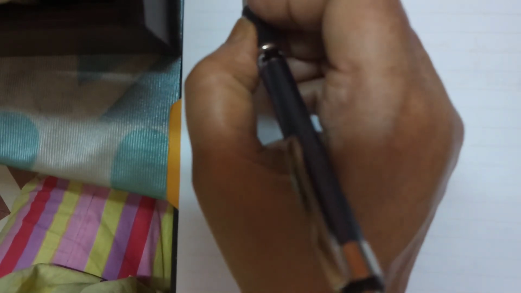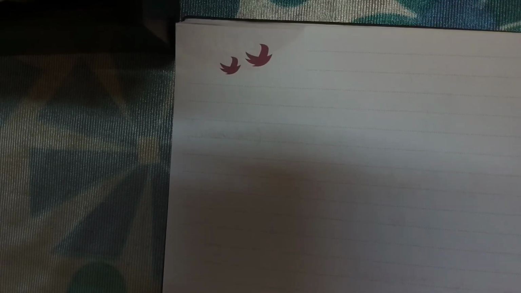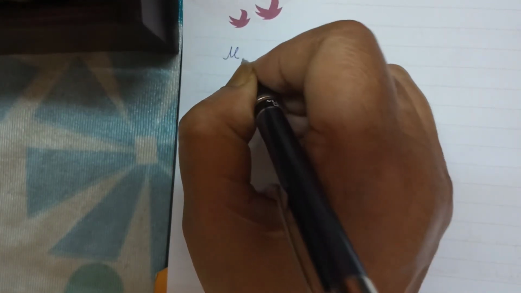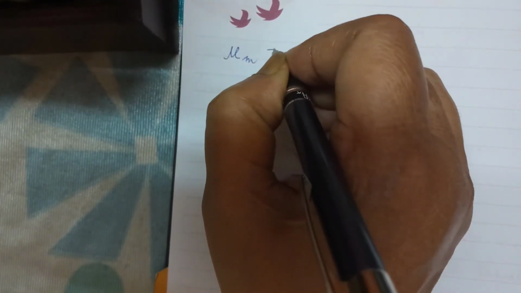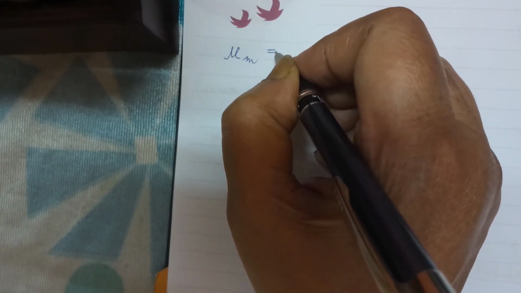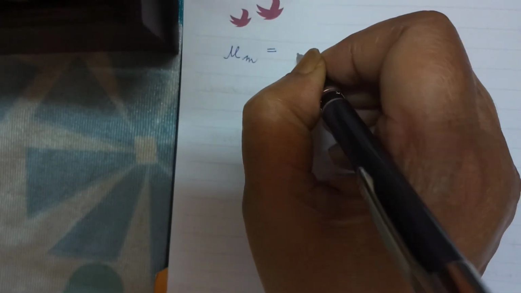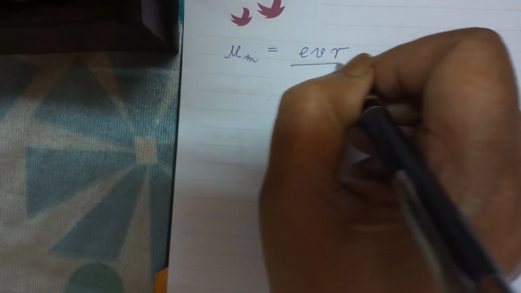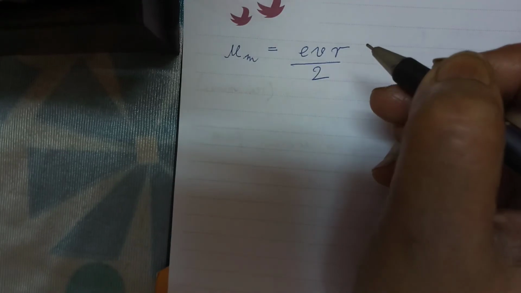So now we can say that mu m is equal to E V r by 2, isn't it?